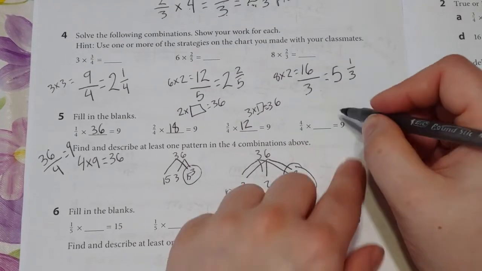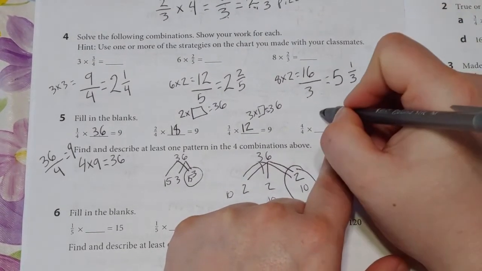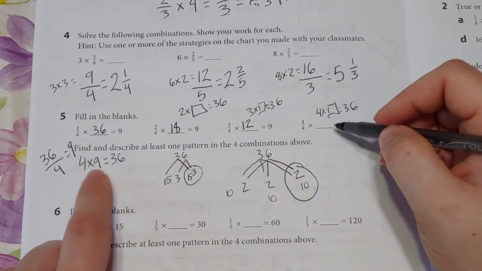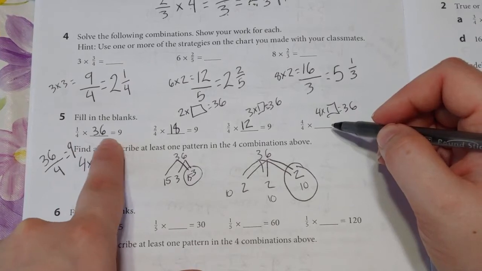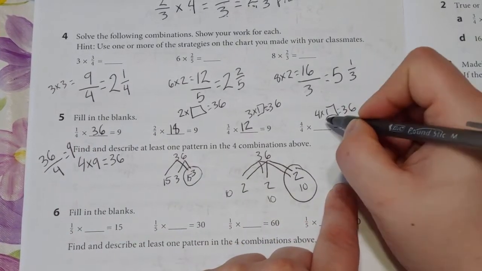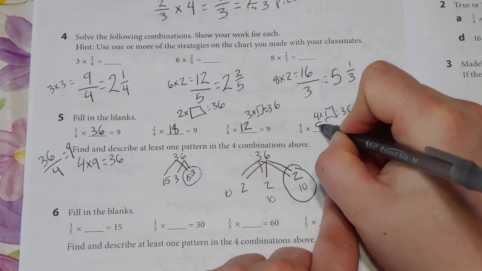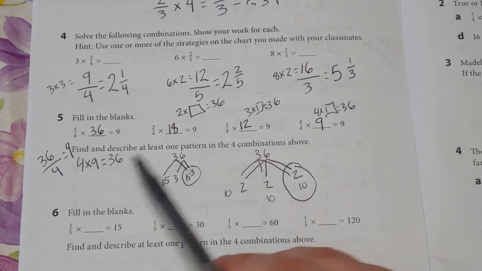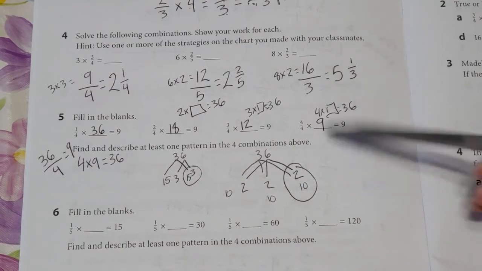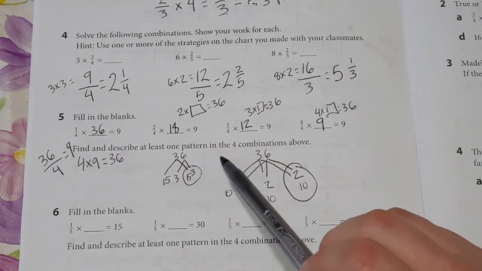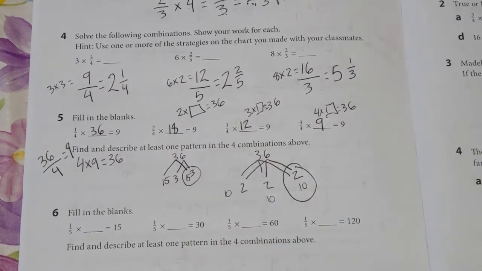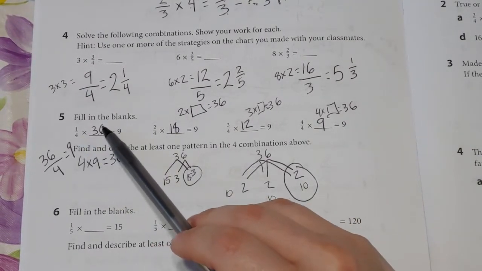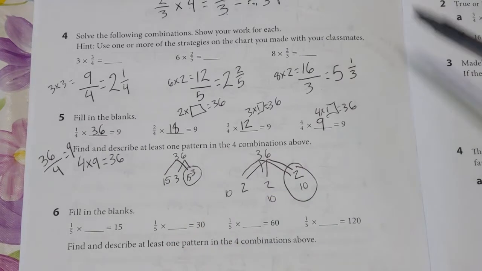And then here, still trying to get 36. 4 times what gets me 36? Well, I did that way back here in the very beginning to figure out what number I needed. So the answer is 9. So what we were supposed to be putting down here is at least one pattern from up here. So just take a look, and what do you notice about the fraction, the number we put in, compared to the answer?